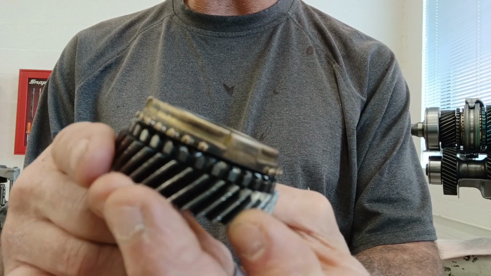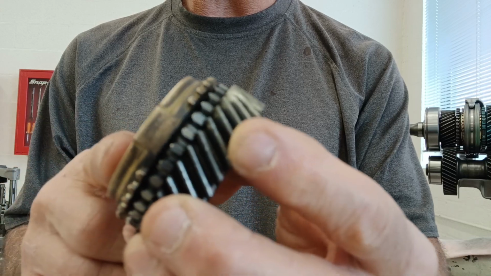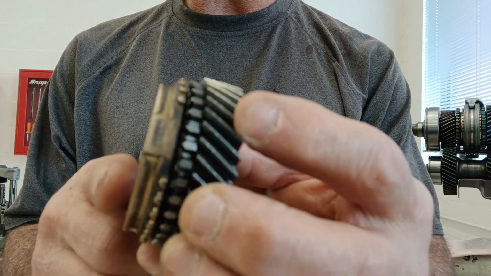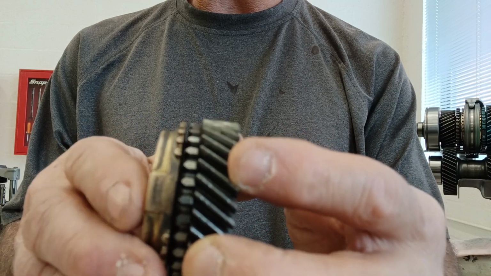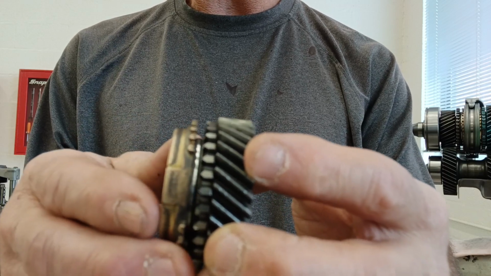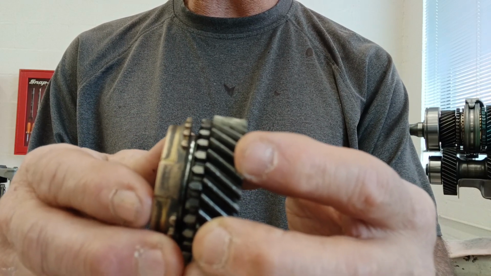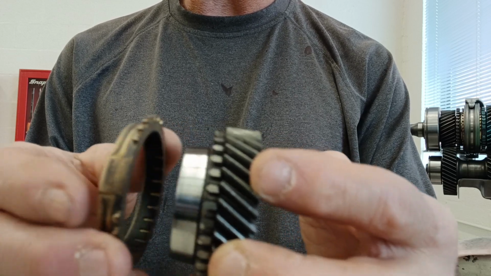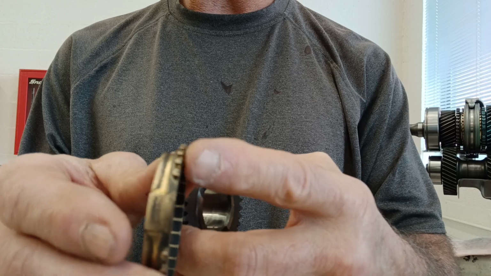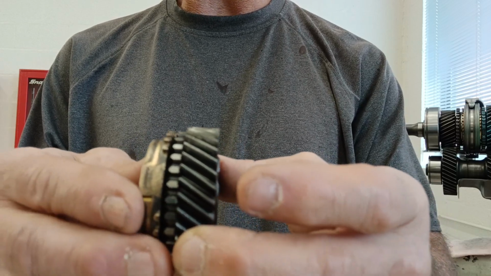There's going to be specifications for the particular unit that you're working on that tells you what that minimum gap will be. On this unit, my nominal gap, they tell me, is 39 thousandths of an inch. My minimum gap is 20 thousandths of an inch. So as this wears, this gap closes up.